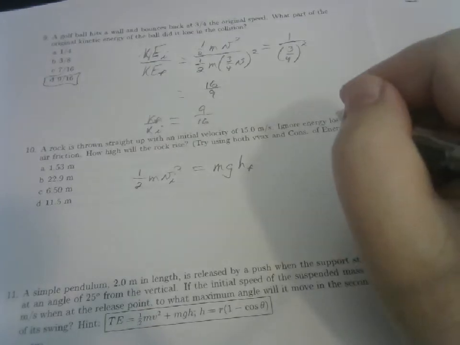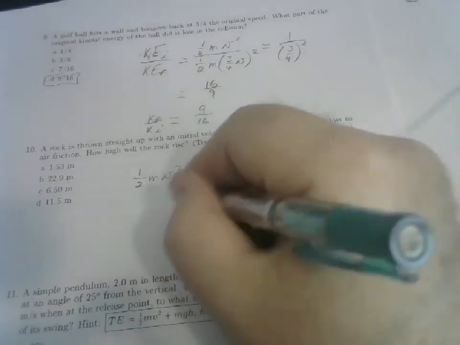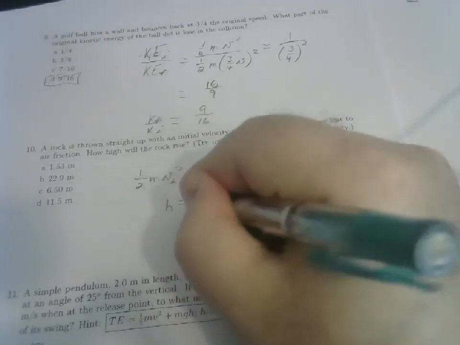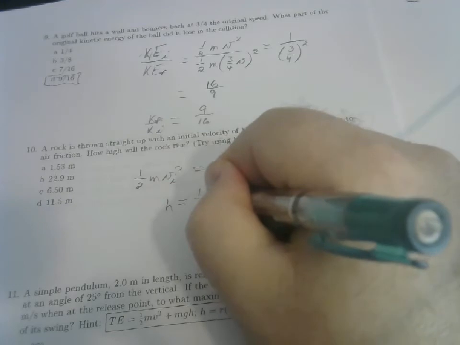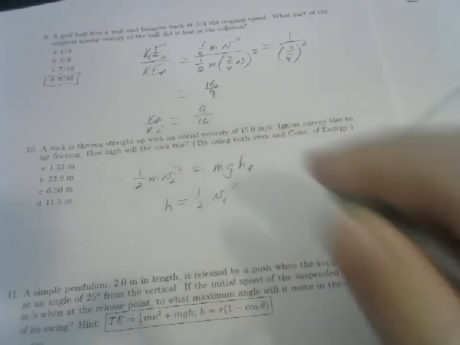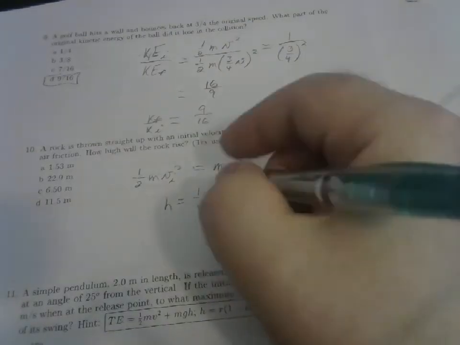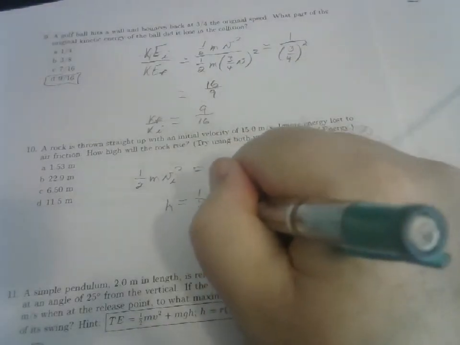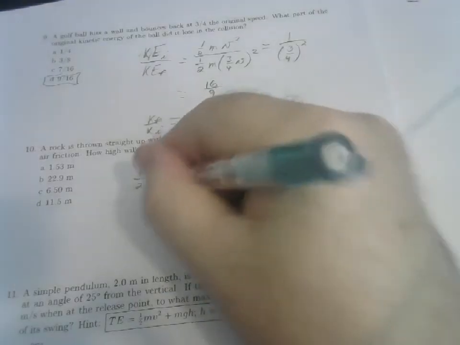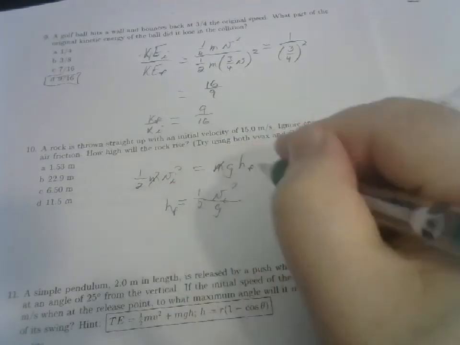So divide by gm, and we'll have h equals 1/2 v initial squared over g. So cancel out the m's. Yeah, h final.